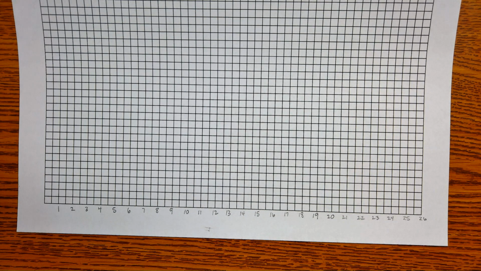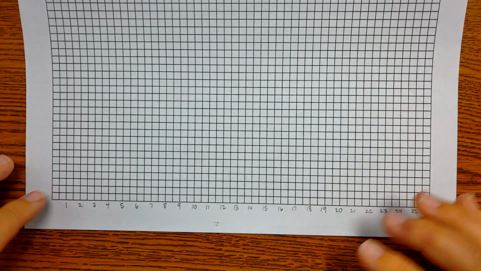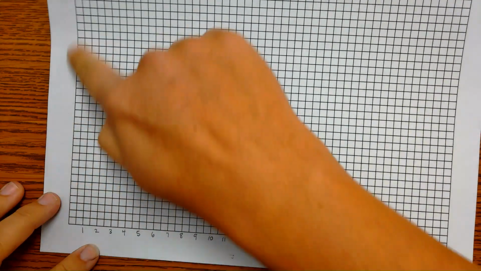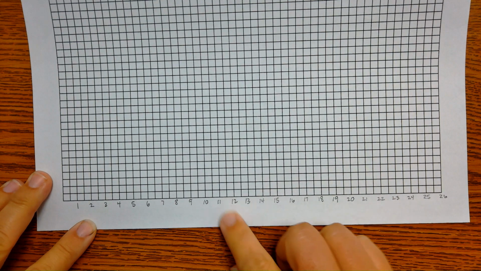All right, so earlier in the video, you saw how I used Google Sheets to determine the necessary values that I need in order to make my box plot. And then I'm going to show you how to make a box plot by hand on this. So this is kind of like a graph. However, we're not really going to use the y-axis. We're really just going to use our values here on the x-axis.